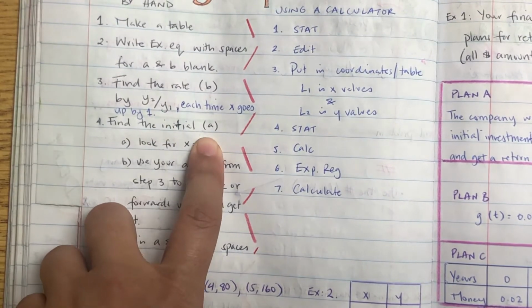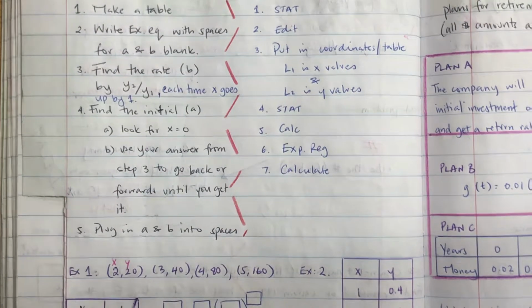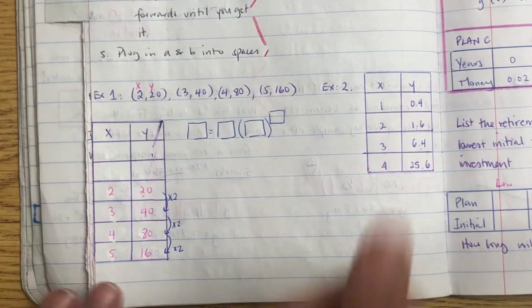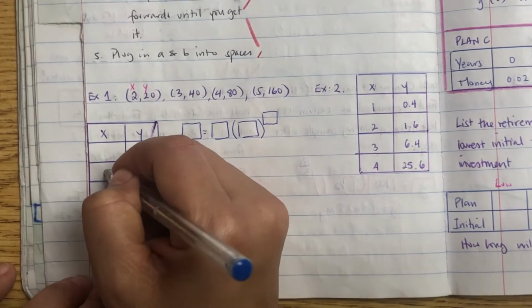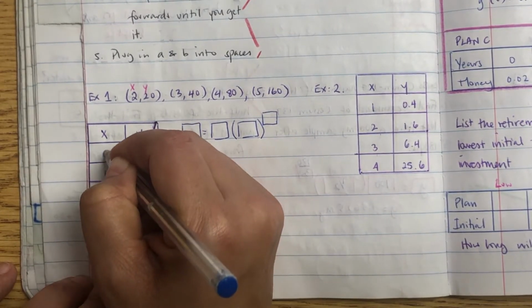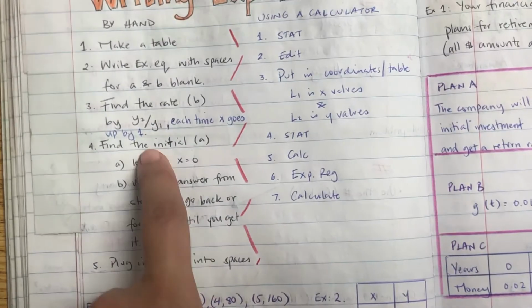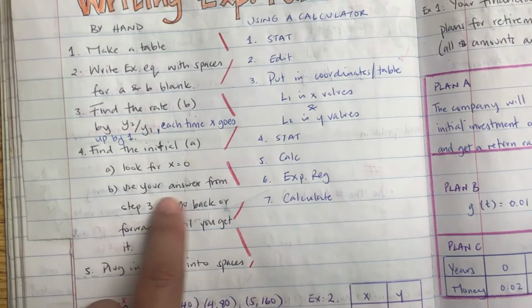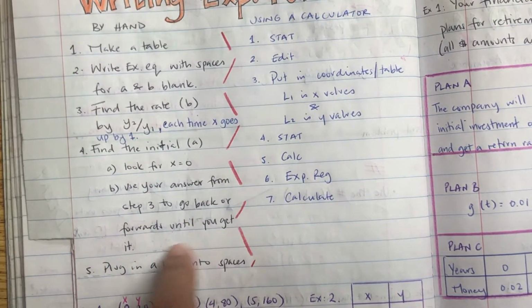Find your initial a. So you're going to look for when x is 0. You see, I don't have when x is 0, which means I need to find when x is 0, which is why I left this space, because I'm going to go from 2 backwards, I'm going to go 1, and then backwards I'm going to go 0. So I need to find this number. If I don't have it given to me, use your answer from step 3 to go back or forwards until you get it.